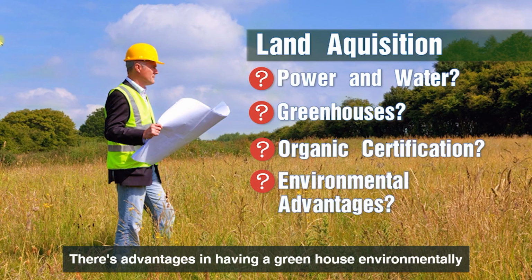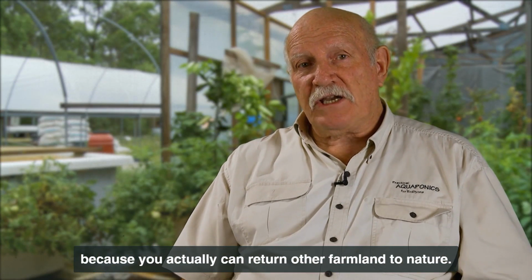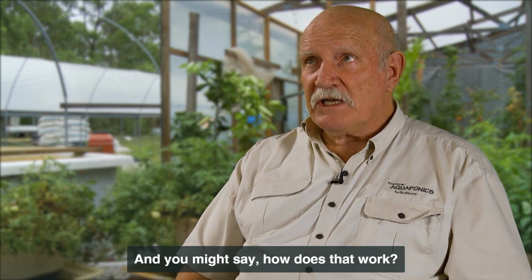Environmental advantages. There are advantages in having a greenhouse environmentally because you actually can return other farmland to nature. Now you might say, how does that work?